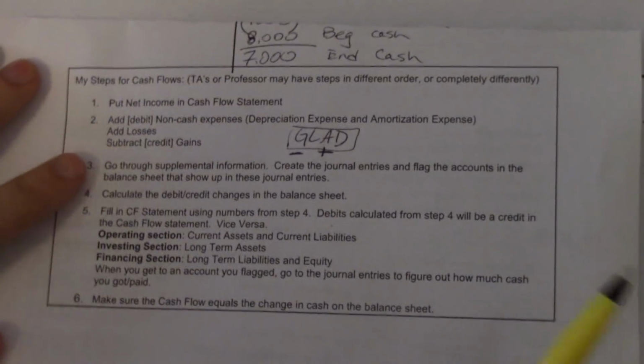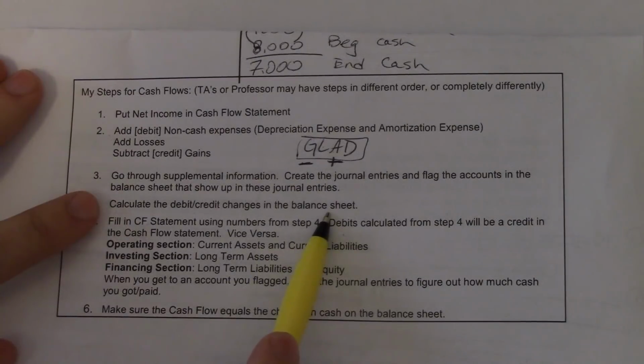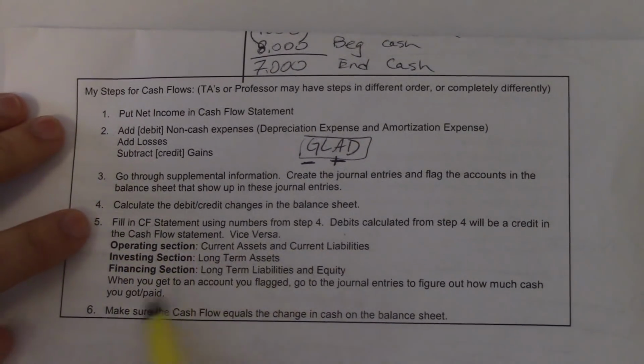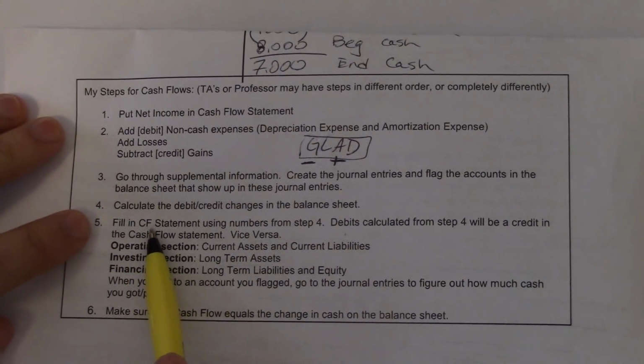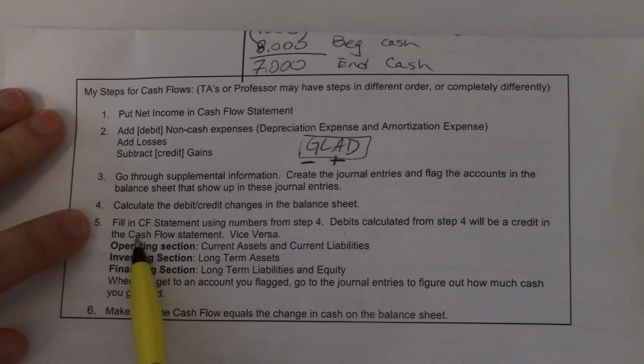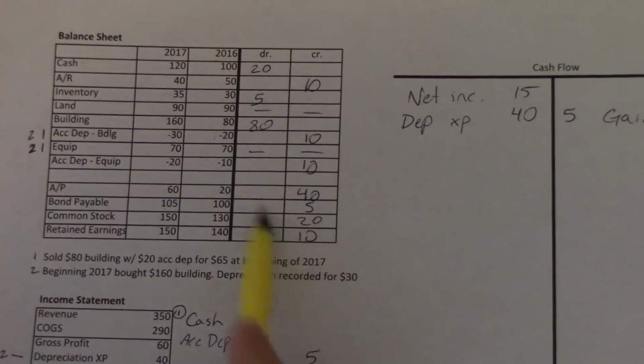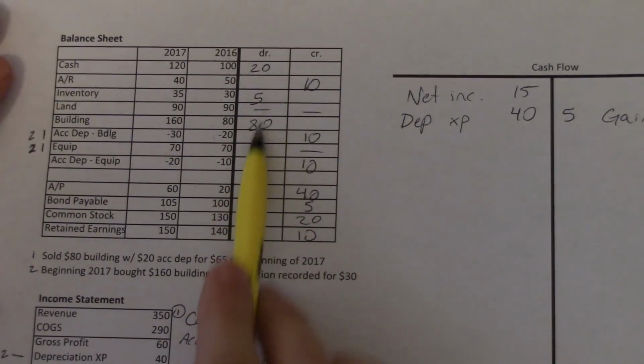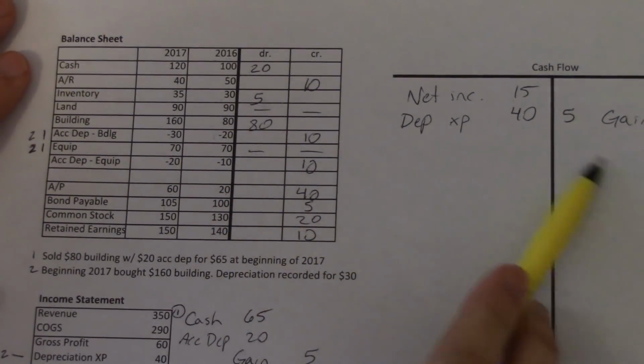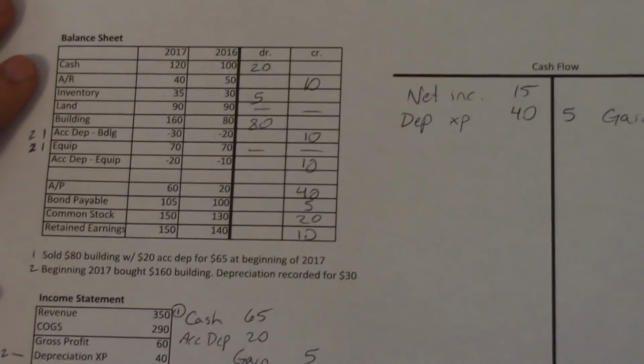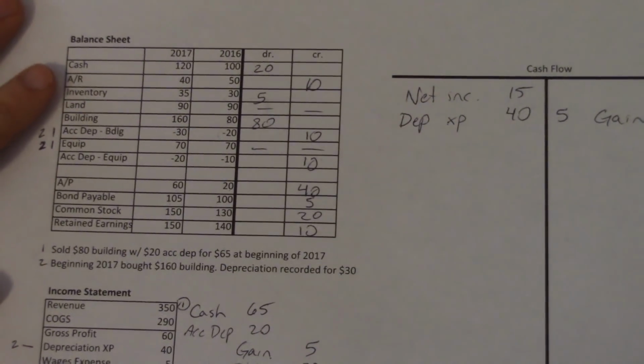So that is step 4. We calculated the debit credit changes in the balance sheet. Now to step 5, which is the meat of this problem. We're going to start filling in the cash flow statement using these numbers. So if it's a debit here, we're going to put it as a credit on the cash flow statement.